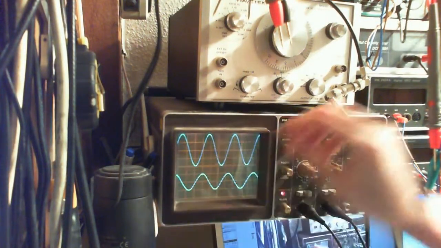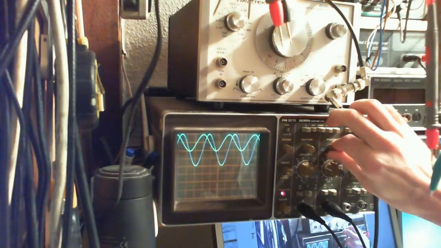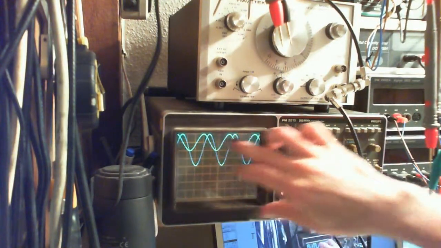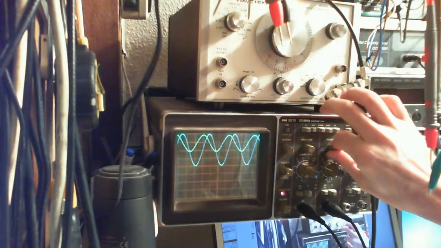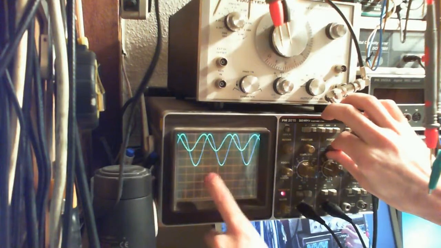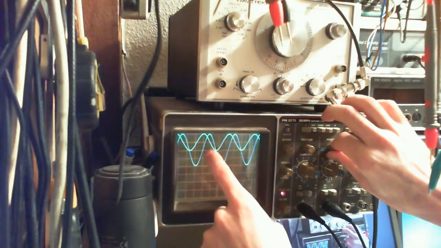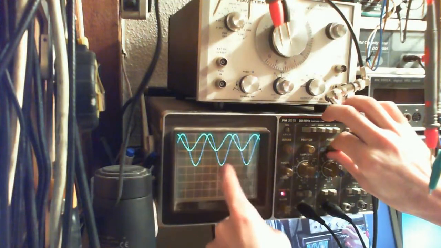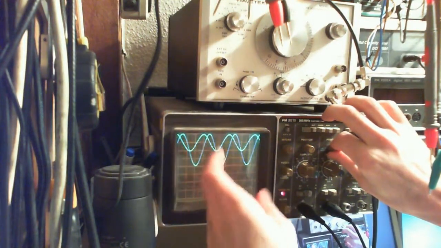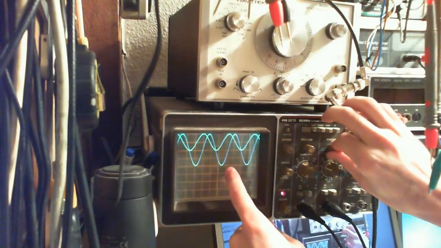So you see over here, if you move this up here, you see that they're not in phase. These two signals are not in phase. So this is the output signal over here, and this up here is the input signal, and you see that the output signal is actually not in phase with the input signal. It's actually leading. The output signal is leading, right?